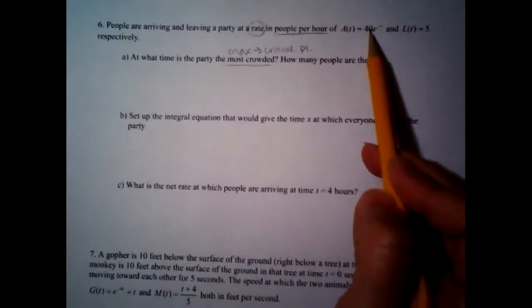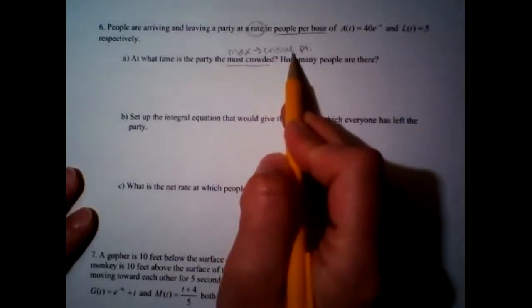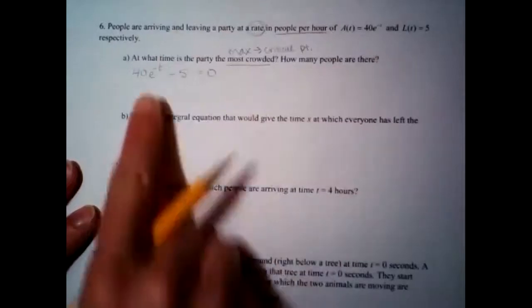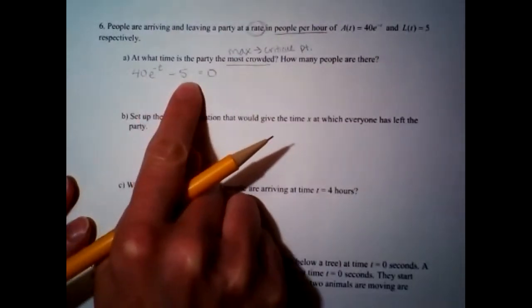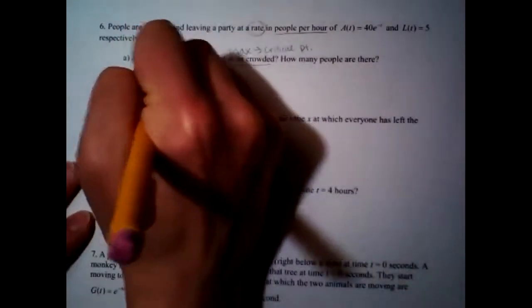So we're going to do rate in minus rate out and set it equal to 0. Again, critical points are derivative equals 0. So this is 40e to the negative t minus 5 equals 0. Again, it's rate in minus rate out equals 0. So we will add over the 5.